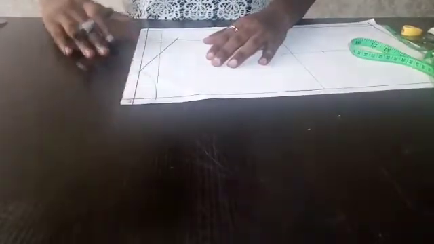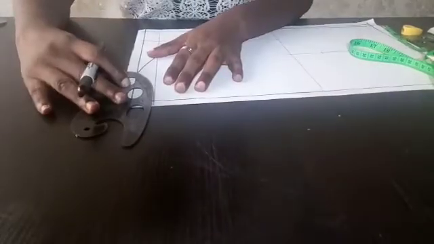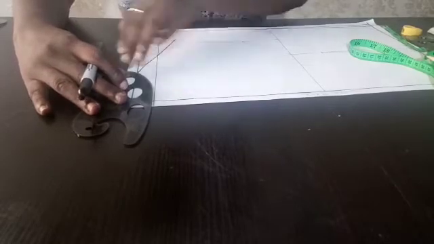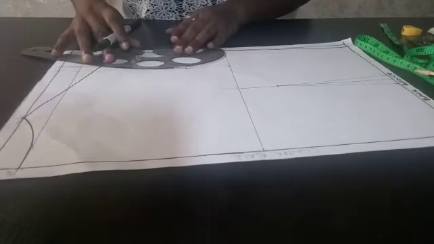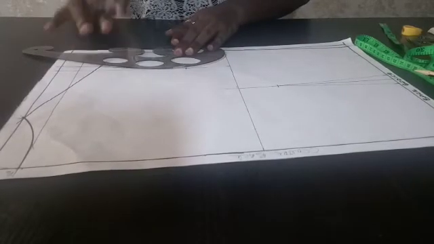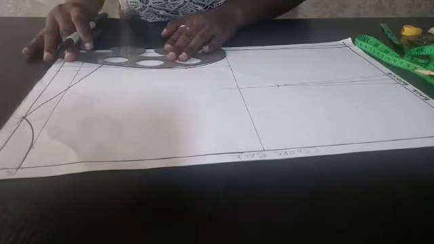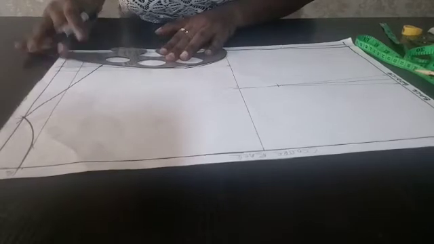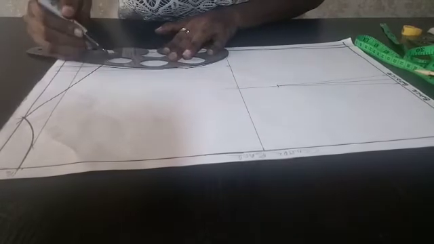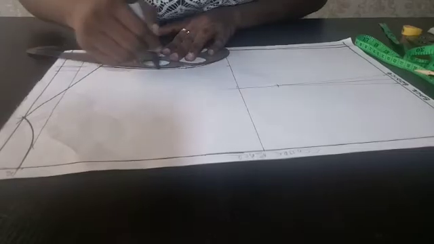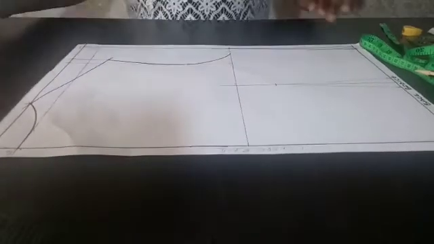So I'm going to use this. So trace out that area. Then of course I'm going to use this to trace out this area. All right, so you see that's nicely done. So I'm just following what I've done before. I'm just trying to define and redefine that space.